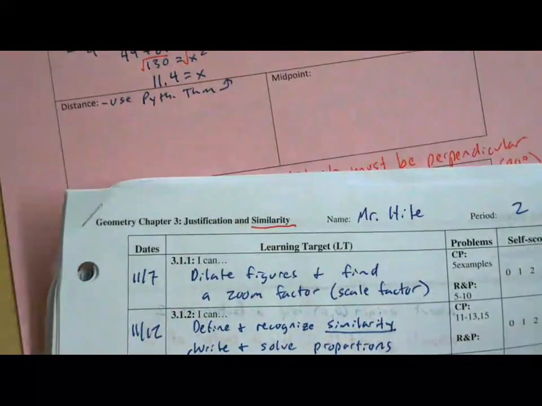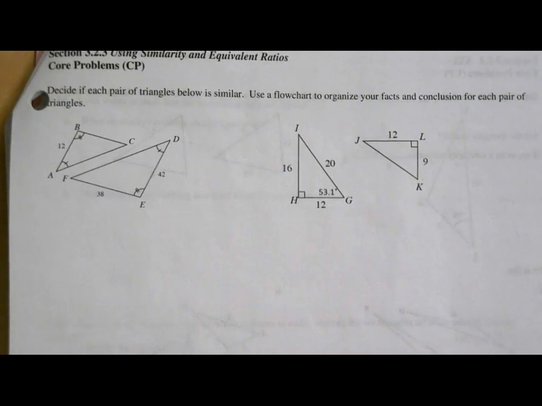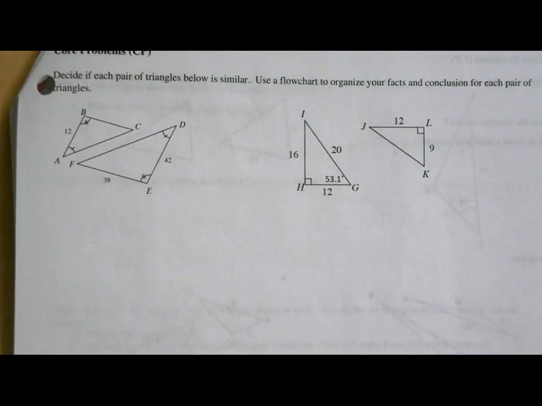So let's go ahead and get to 3.2.3. I don't think we had any flowcharts. We didn't have to build any flowcharts in our assignment today, but you will see them in the next assignment. You're going to be building some of these things.